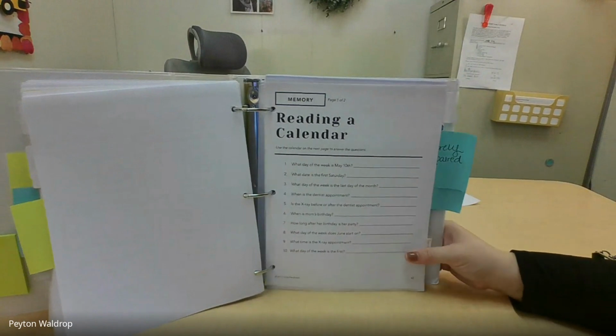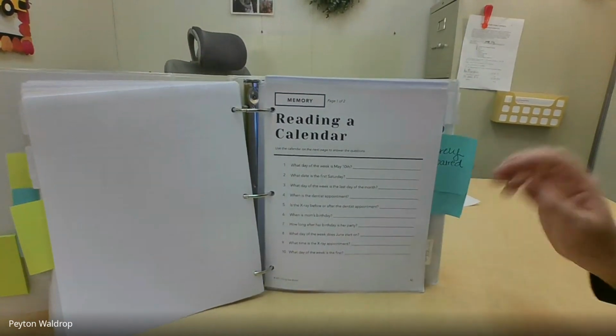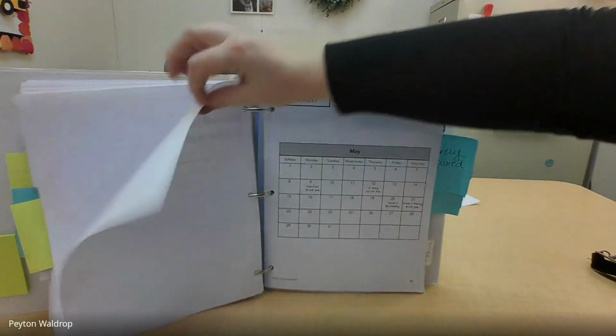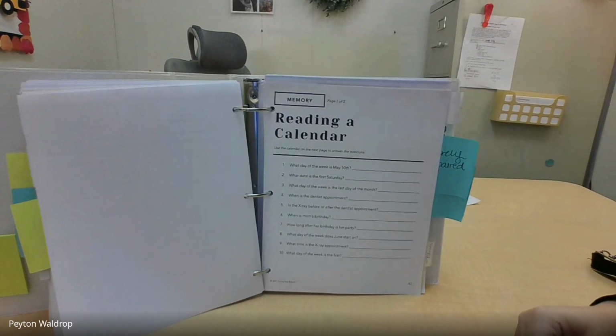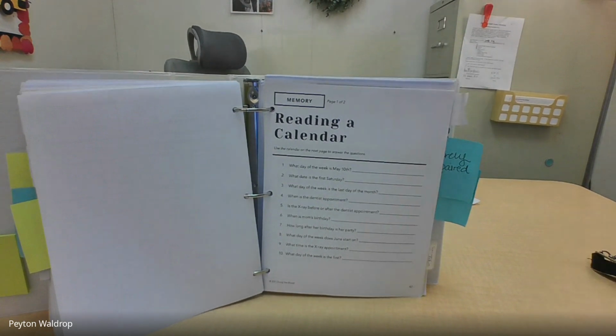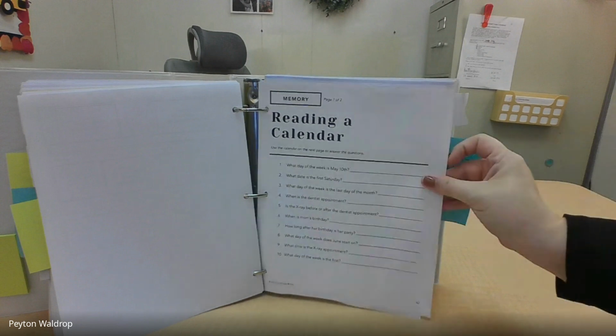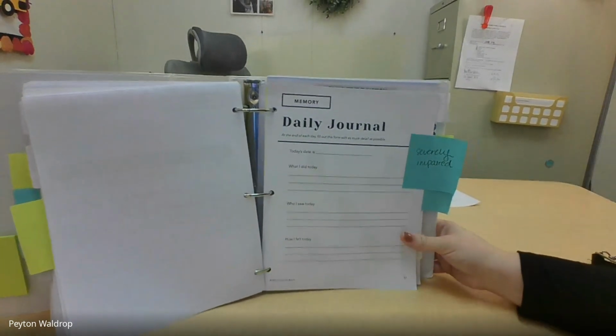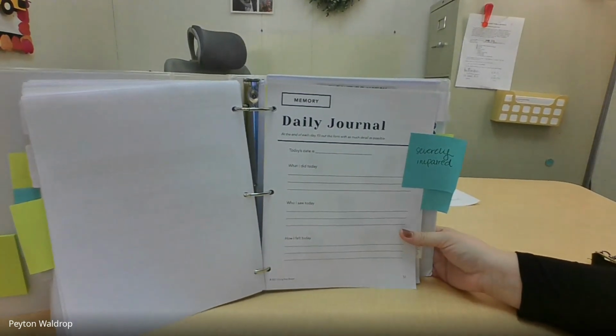So this is great practice for an ADL where they are going to be using a calendar that is pre-made and filled out to answer certain questions from that calendar, such as what day of the week is May 10th on, what date is the first Saturday. So these are really good activities that are practical for the patient. Also, I have a severely impaired activity for memory, which is a daily journal. They would write what today's date is, what they did today, what they saw today, and how they felt.